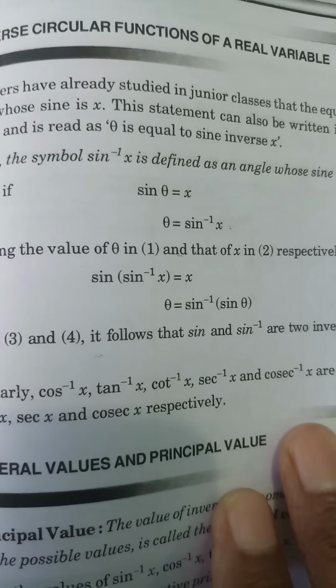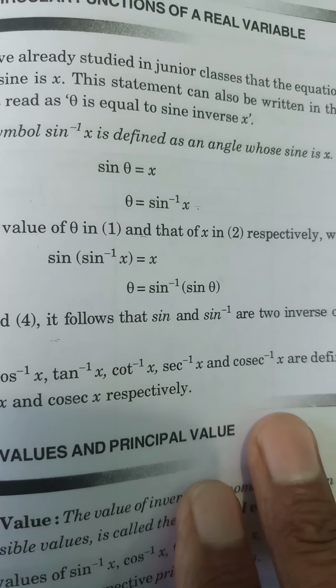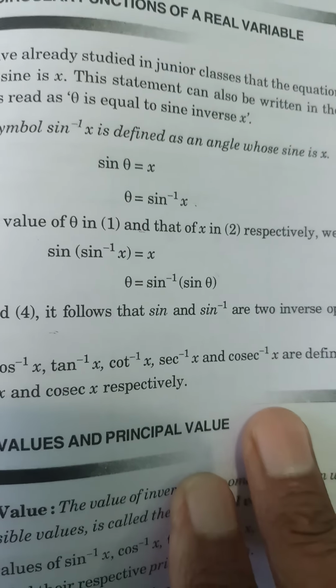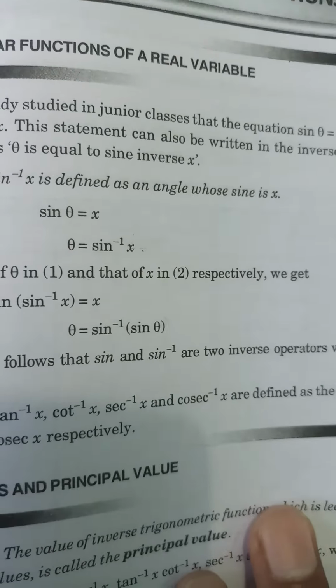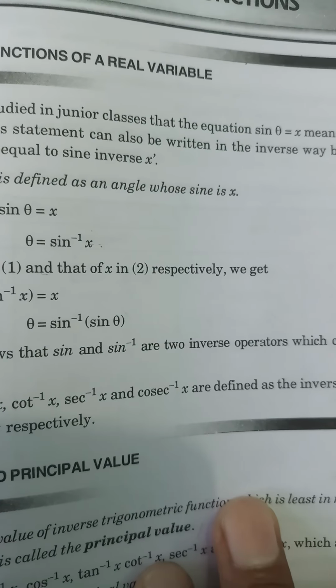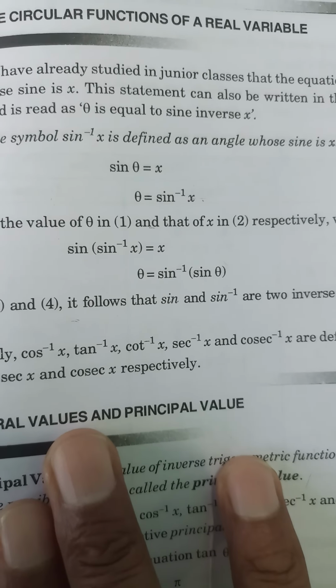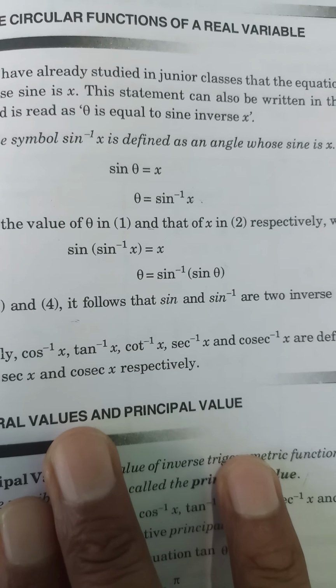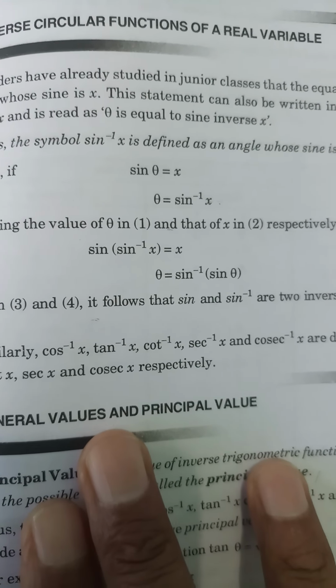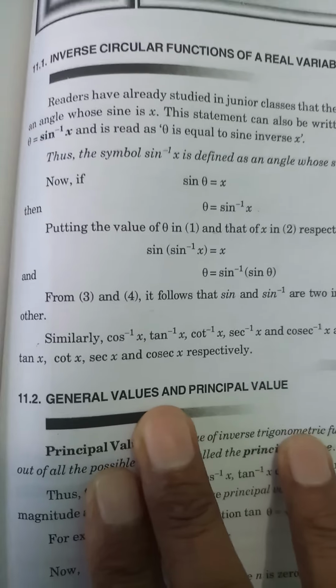Now if sin theta equal to x, then theta equal to sine inverse x. Putting the value of theta in equation 1, and that of x in equation 2 respectively, we get sine of sine inverse x is equal to x, and theta equal to sine inverse sine theta.